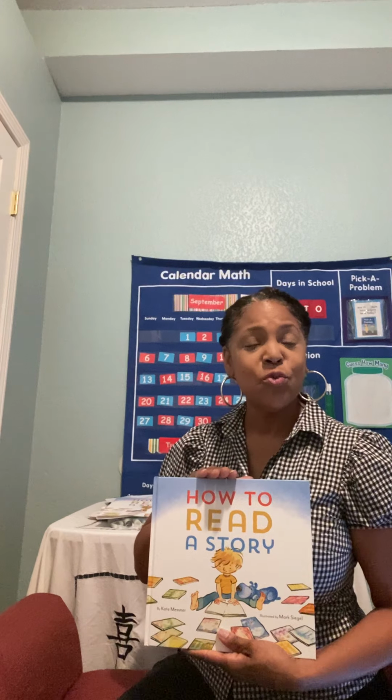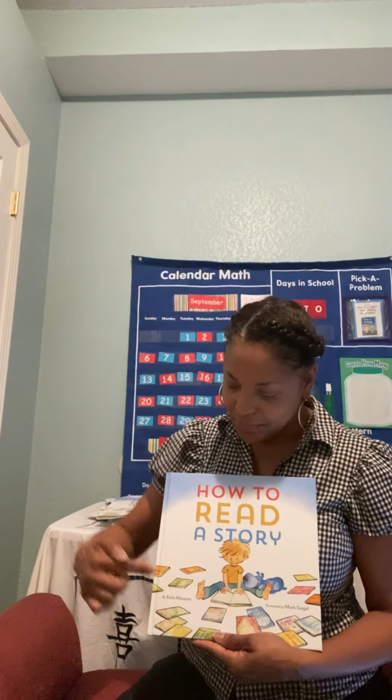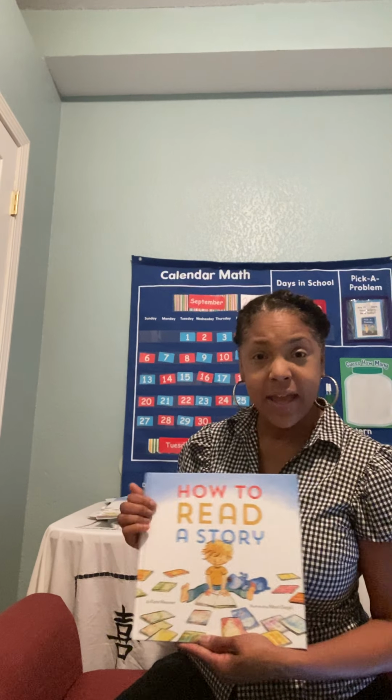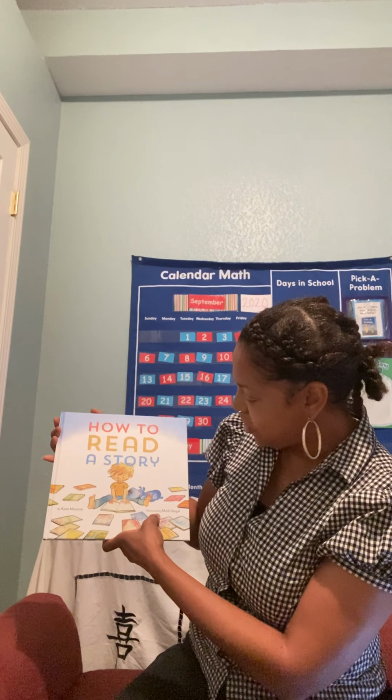This is the correct front cover. This is the back cover, and this is the spine. The front cover is where we will find the title of our book, which includes those 3 important parts: title, author of the book, and the illustrator of the book. And today, the author of the book is Katie Messner, that's her name. The illustrator is Mark Siegel.